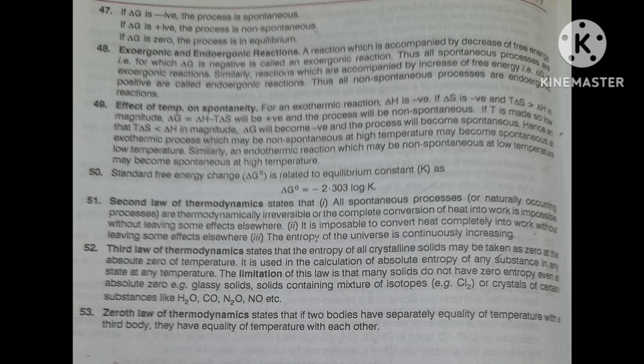All these terms I have discussed. I have also discussed Hess law, heat of sublimation, heat of fusion, heat of solution, heat of hydration, heat of neutralization, all the things, even the caloric value also I have discussed. Now I will discuss another terms.